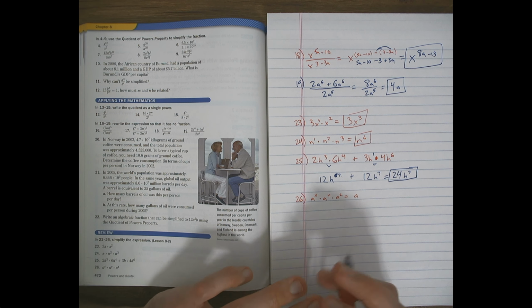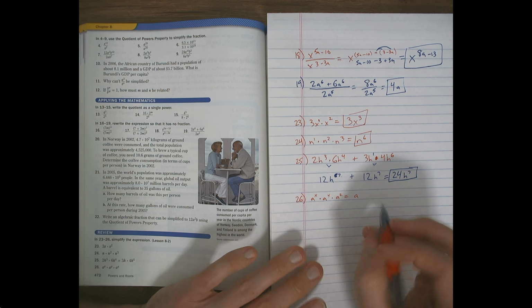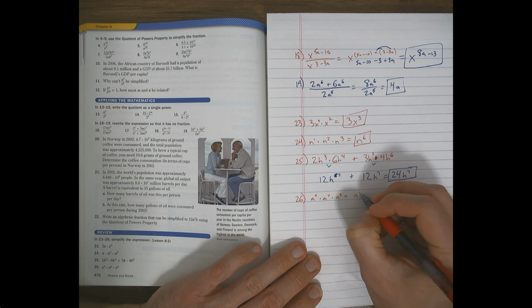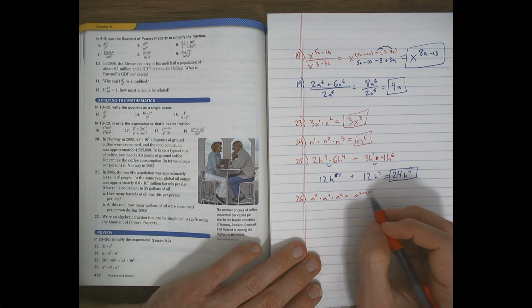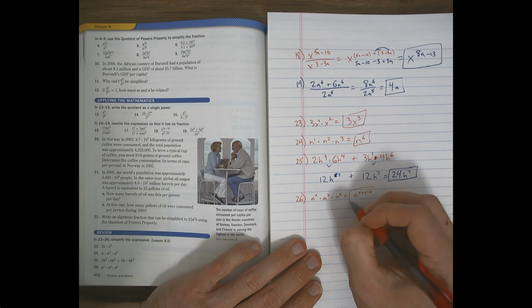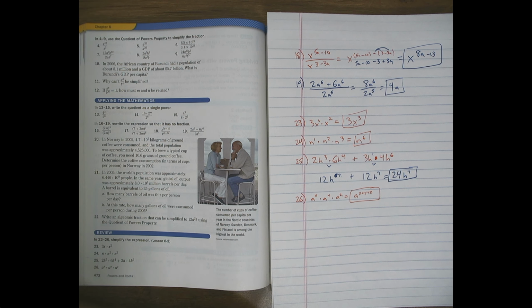Now, since they're variables, we can't actually combine them. So we have to write it as an expression. So I'd be taking whatever x is, adding whatever y is, and adding whatever z is. And that would be the value of my exponent. So final answer is a to the x plus y plus z.